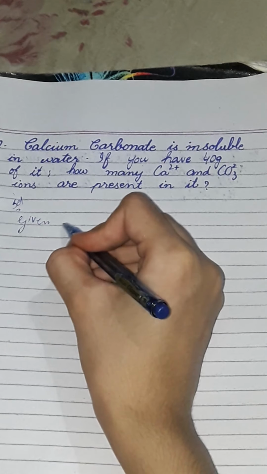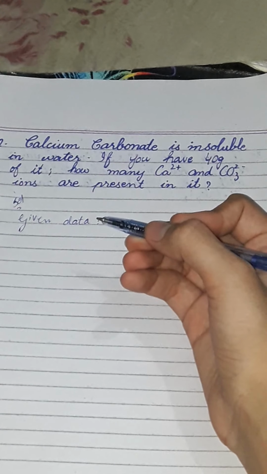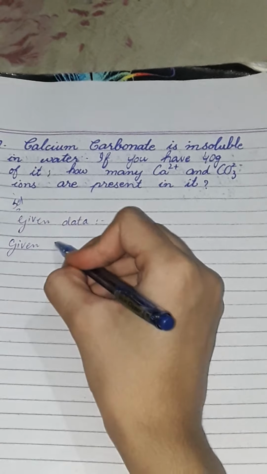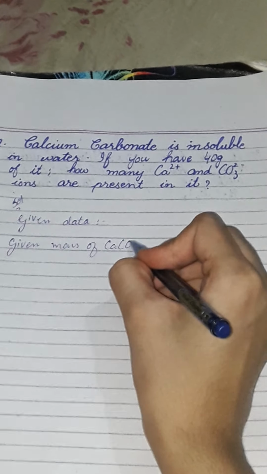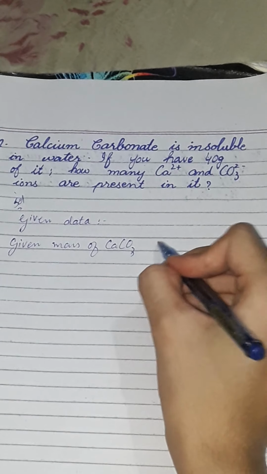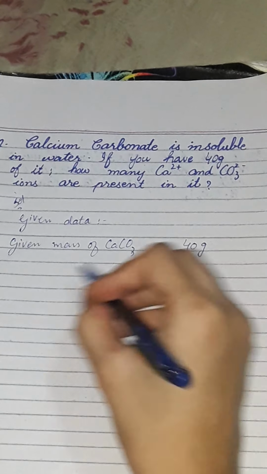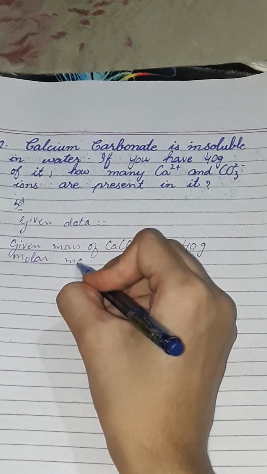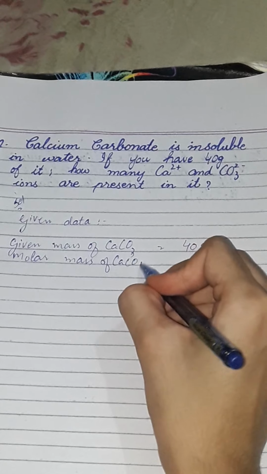Given data: given mass of calcium carbonate, CaCO3, equals 40 grams. Now we have to find the molar mass of calcium carbonate.